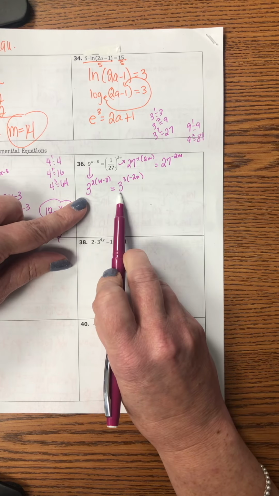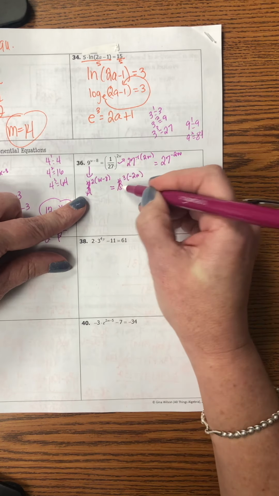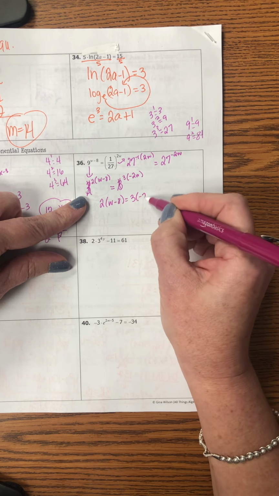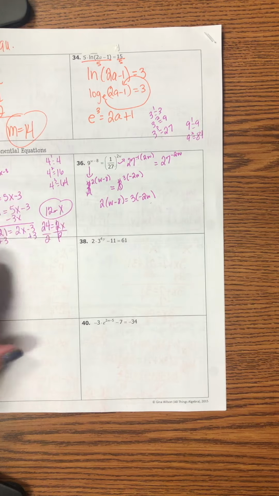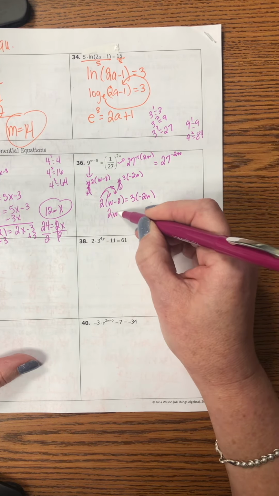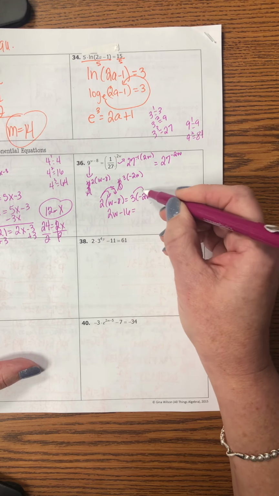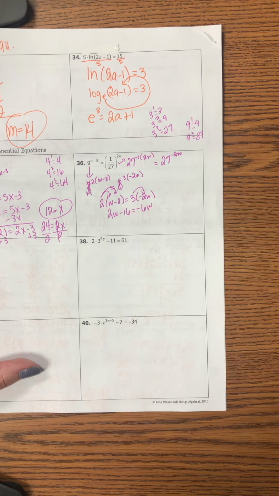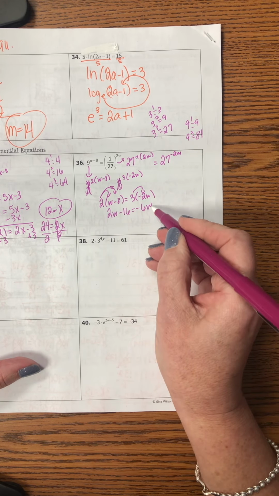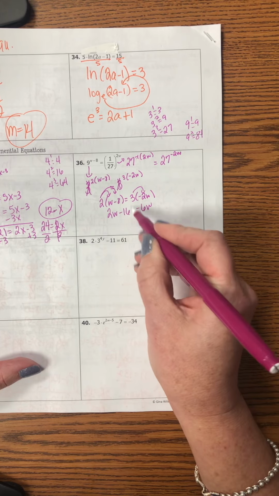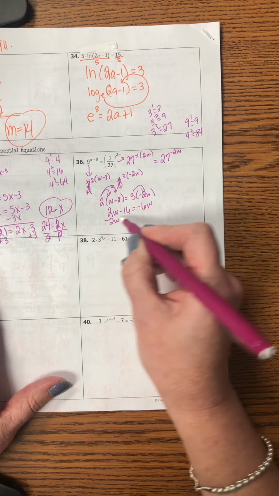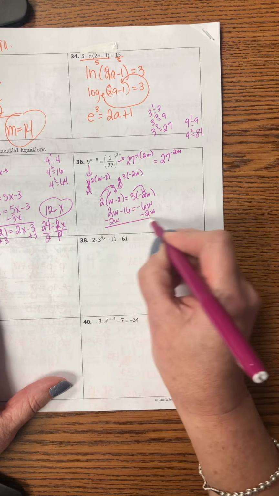Now that you've got both of these as a base 3, you can drop the base 3 and set your exponents equal to each other. So let's distribute. We'll have 2w minus 16 is equal to negative 6w. Now normally I would move the negative 6 over here because it's the smaller coefficient, but because I have a constant on this side and a coefficient on this side only, it would be quicker to solve if I would just subtract 2w from both sides.